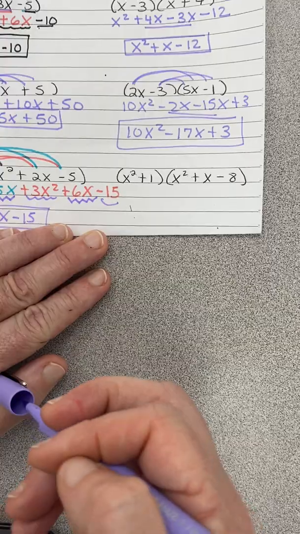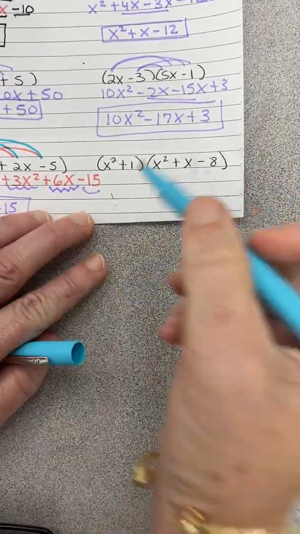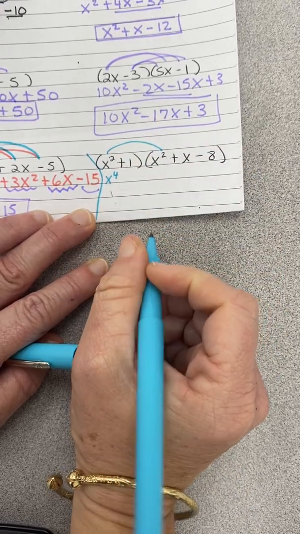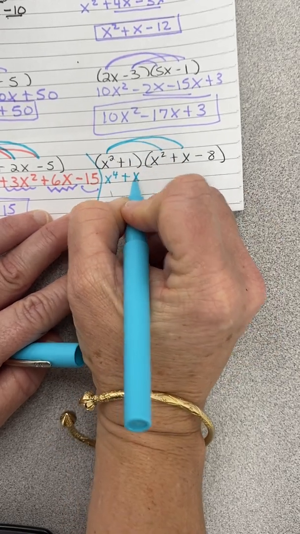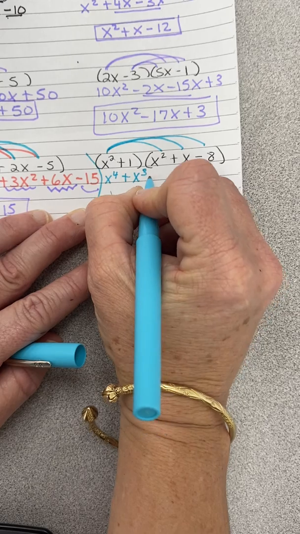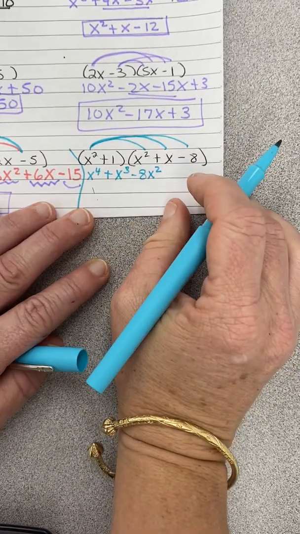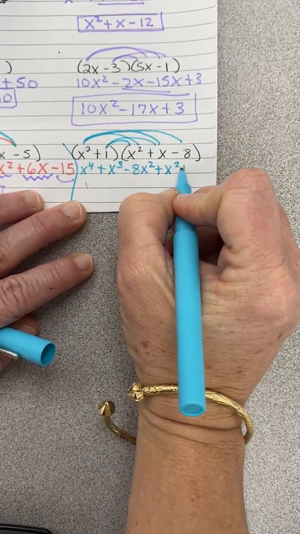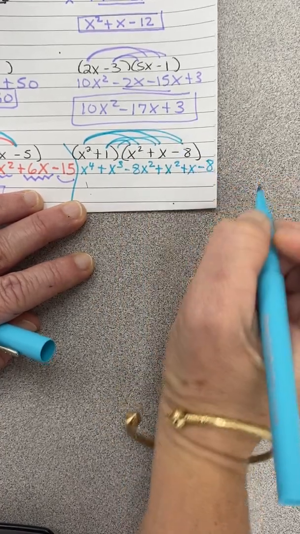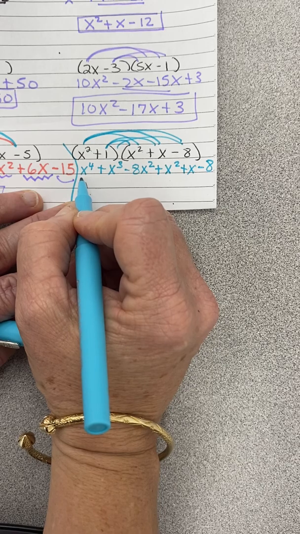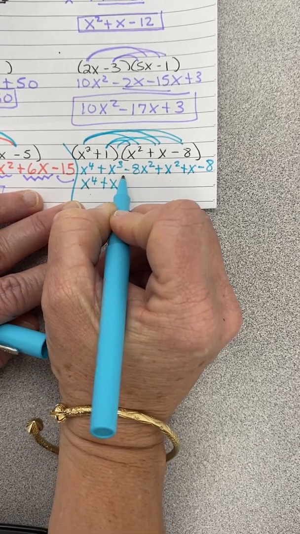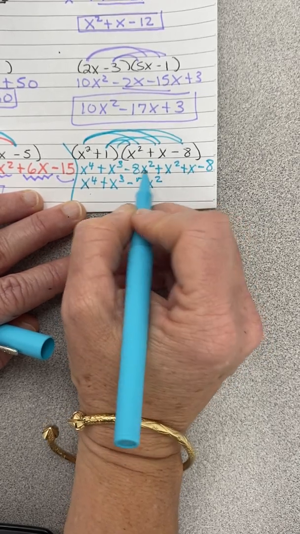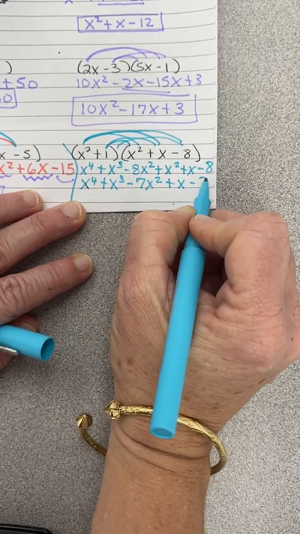Let's do this last one. x times x, try to write small, x to the 4th. x cubed, minus 8x squared. And now I have to distribute this 1. That's pretty easy. Now I'm going to see what I can combine. Notice the only thing with the exponent of 4 is right there. The only thing with an exponent of 3 is right there. And then we have negative 8x squared plus x squared, which gets me negative 7x squared. Now I'm all the way down to here. This x is by itself, minus 8.